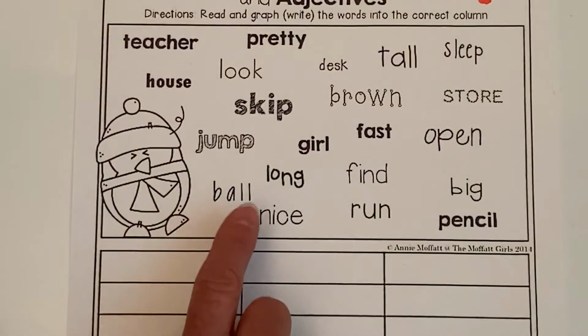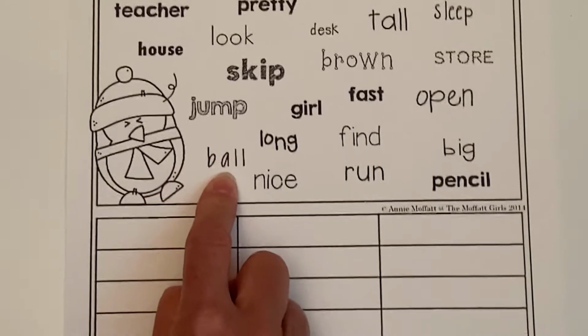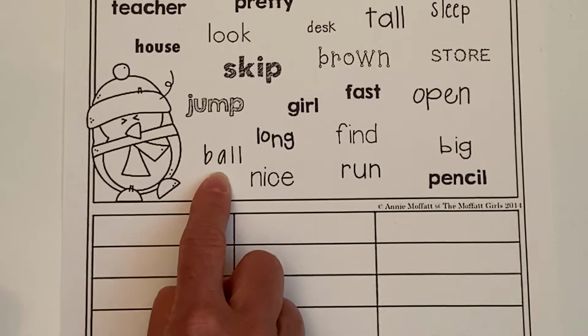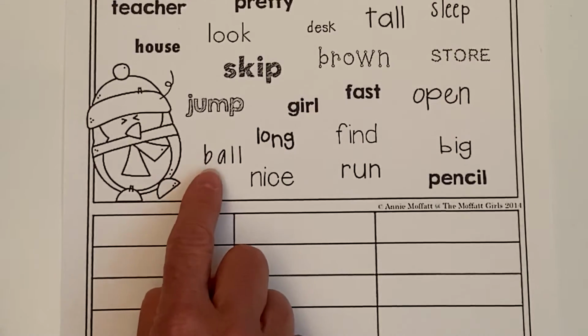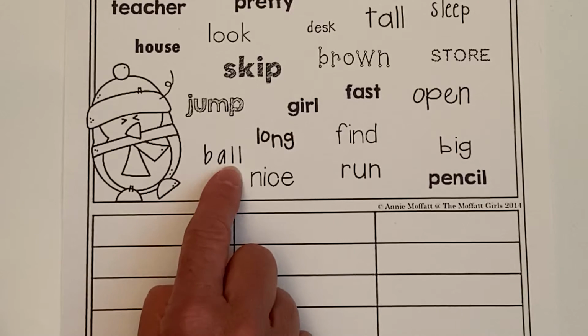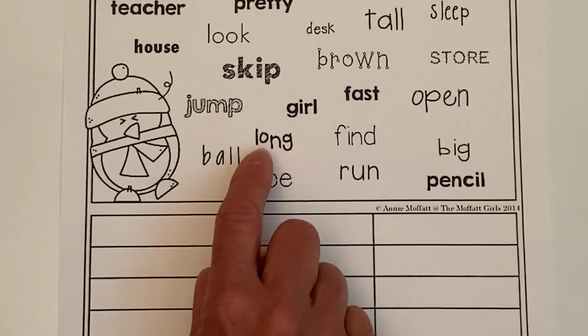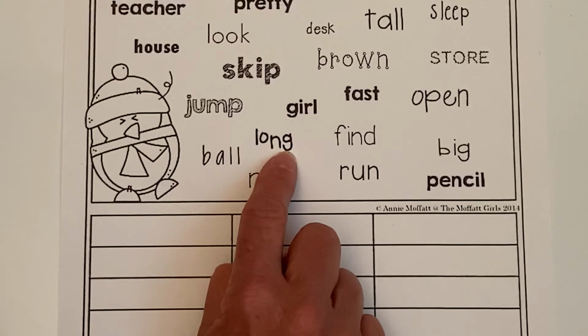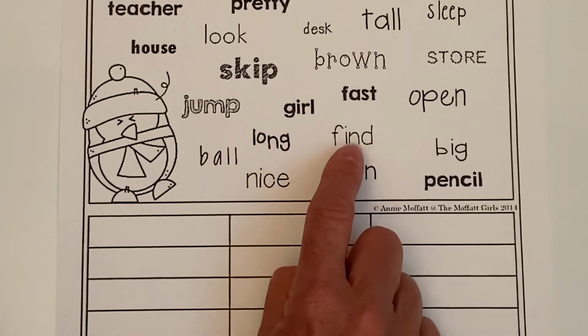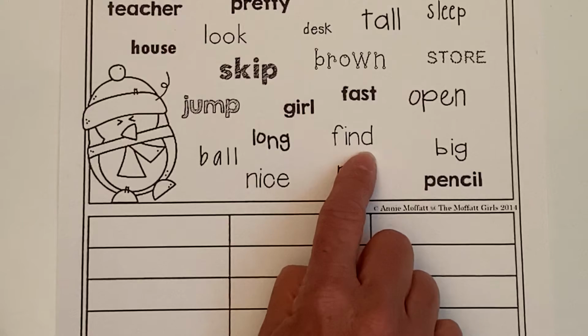All right, we have a few more. Can you find this one on your sheet? Let's say it together. Ball, ball. Long. Can you say long? Excellent. Find, find.